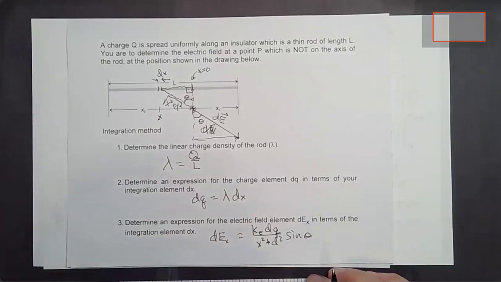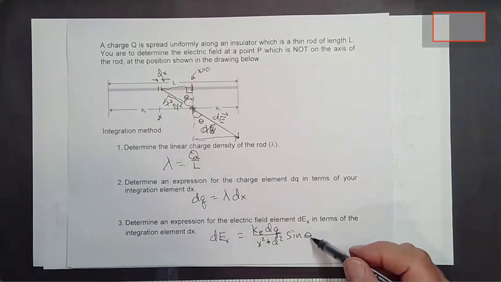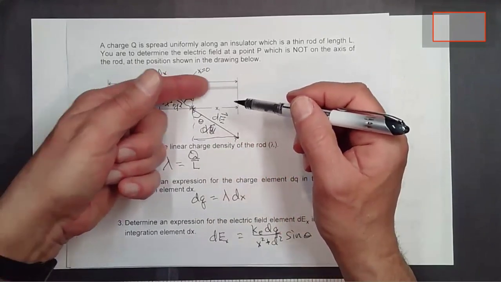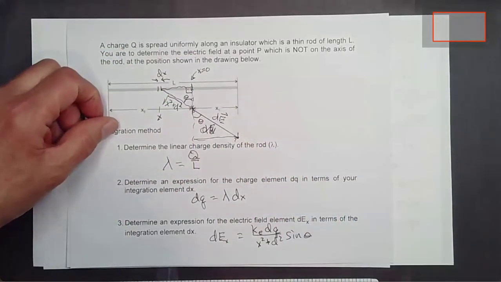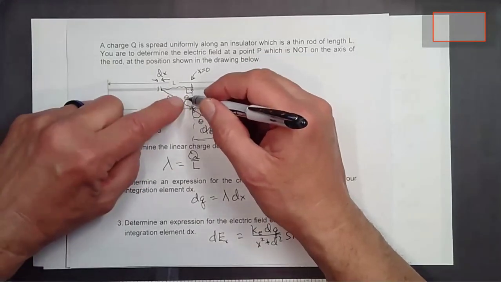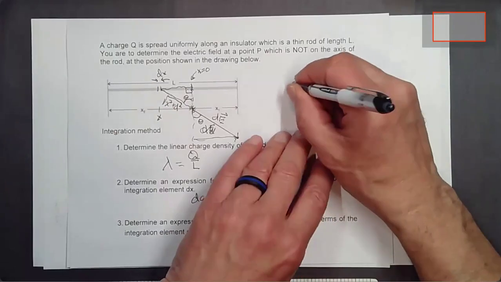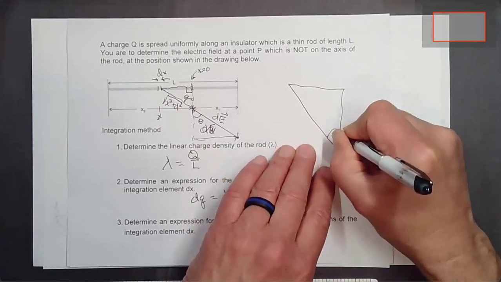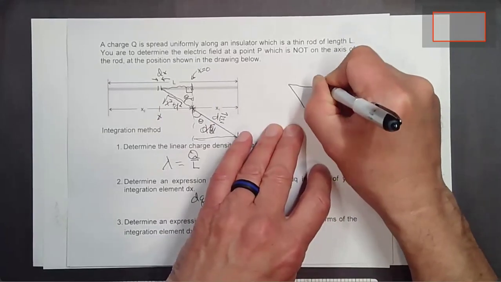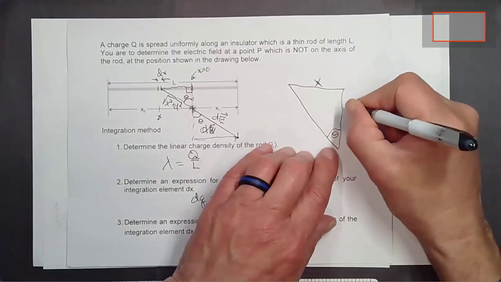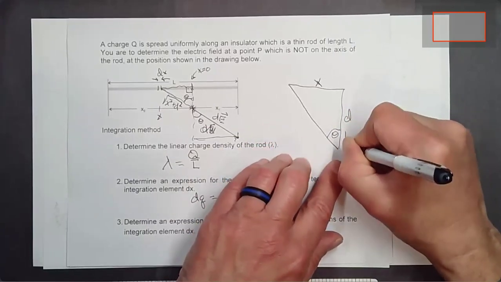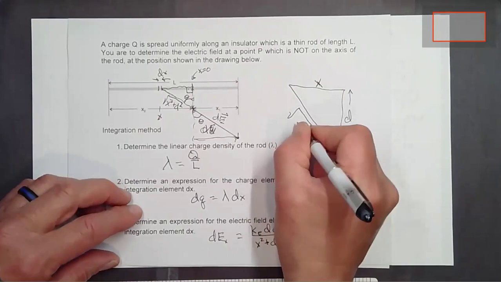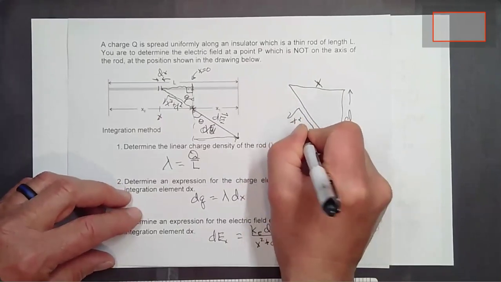Okay, so now we've got another variable in here, which is kind of bad, theta. And that's going to be continually changing as we consider different pieces along this rod. So how can I deal with that? Well, if I come back to this triangle and look at it, blown up nicely, here's theta. This is x up here, and this is d right here. And this was the square root of x squared plus d squared.